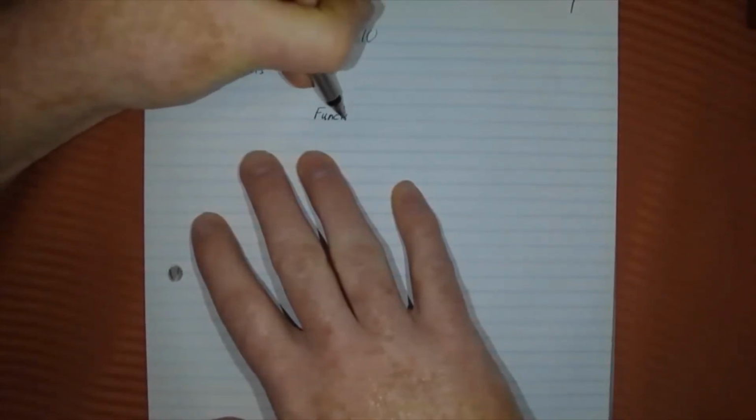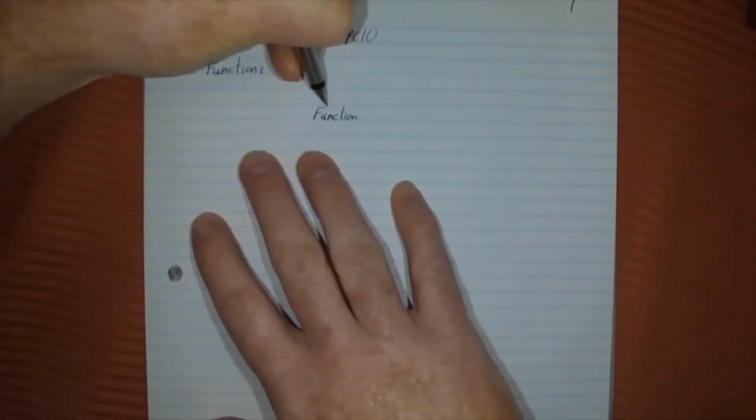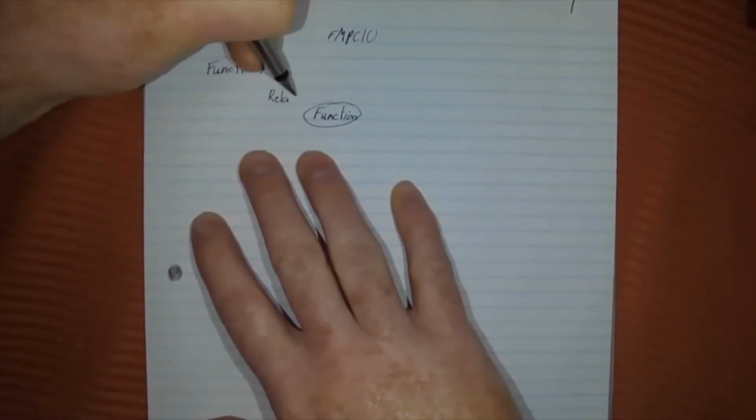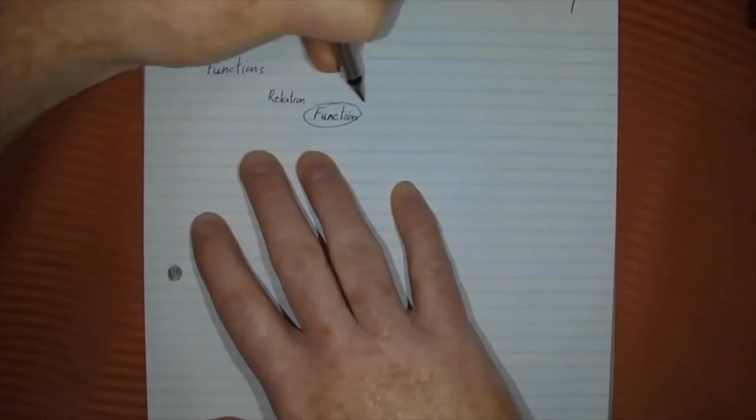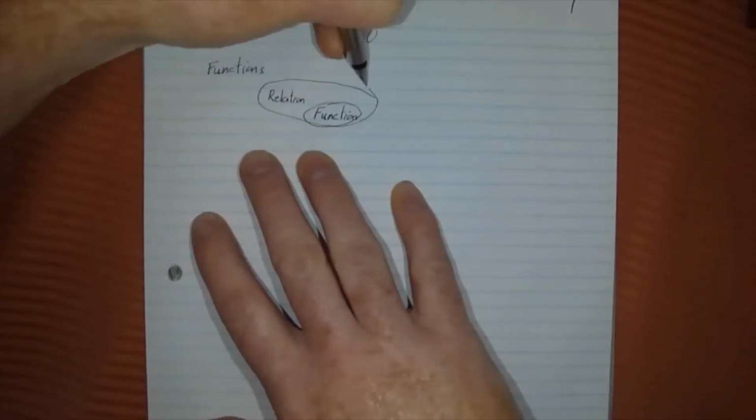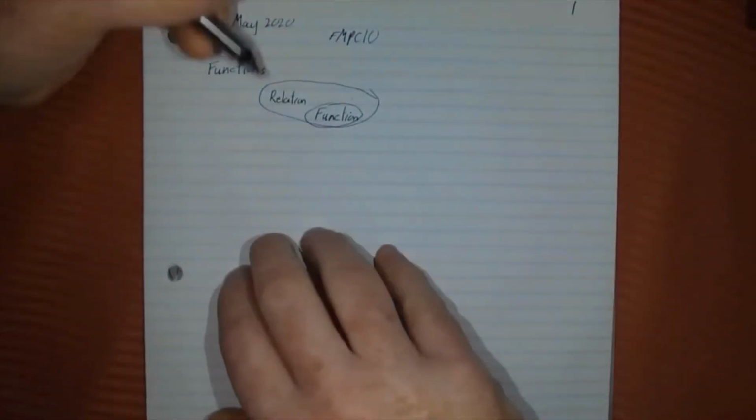Okay, welcome back. We're still talking about functions. So if you remember, a function is a type of relationship. If we do our function Venn diagram, here's a function. There's a relation. That's a bad drawing.